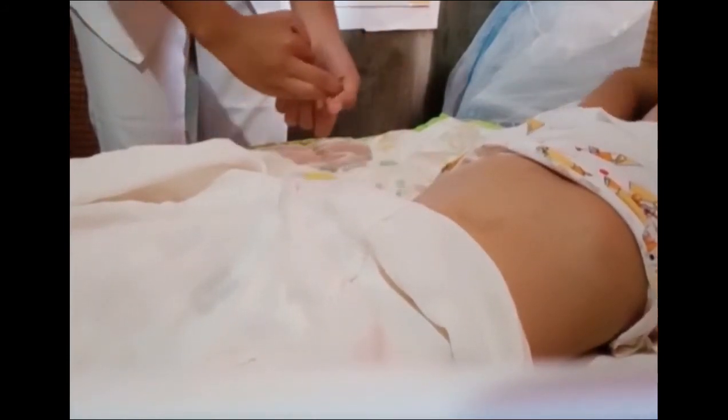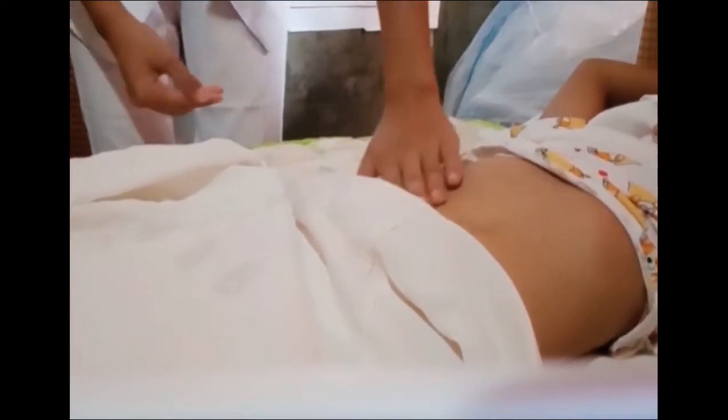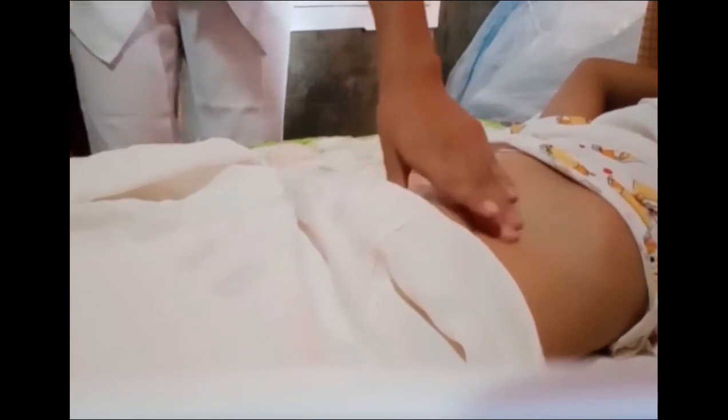So next we will palpate for the masses. So note their location, size, shape, consistency, demarcation, pulsatility, tenderness, and mobility. And no palpable masses are present. So next we will palpate the umbilicus and the surrounding area for swellings, bulges, or masses.